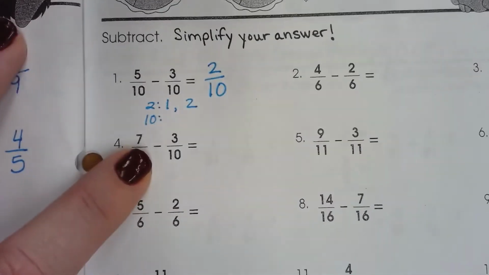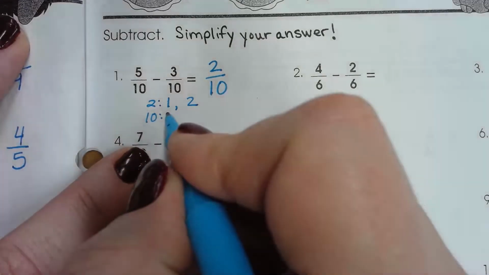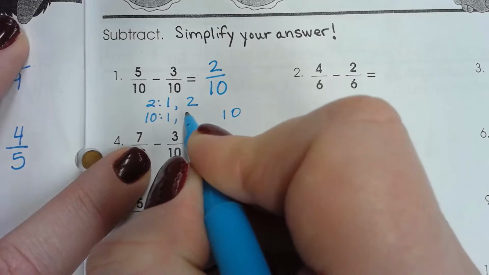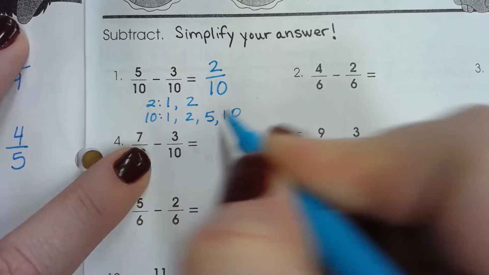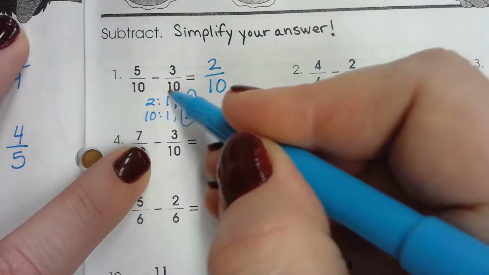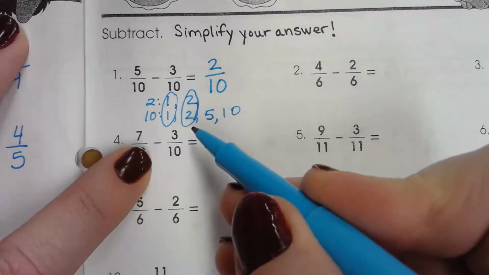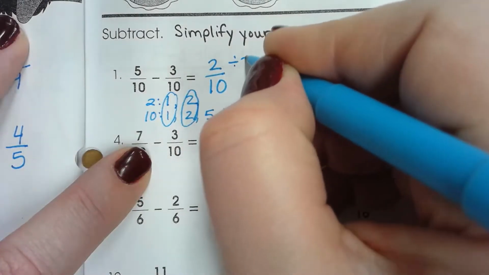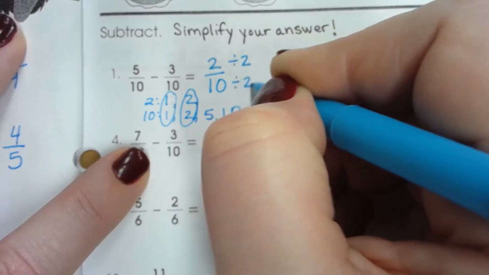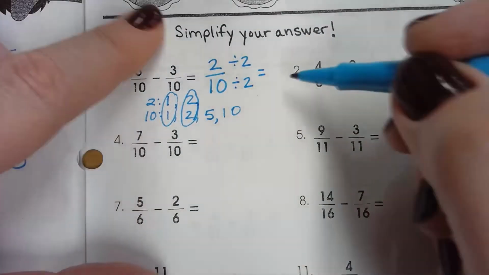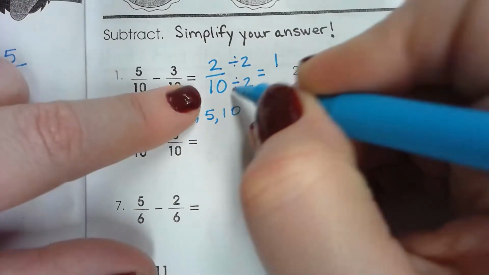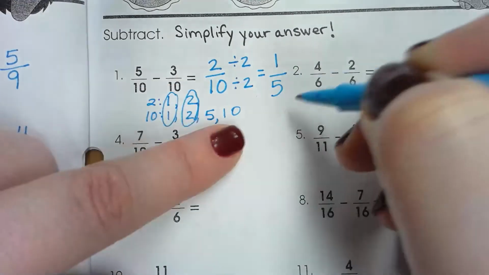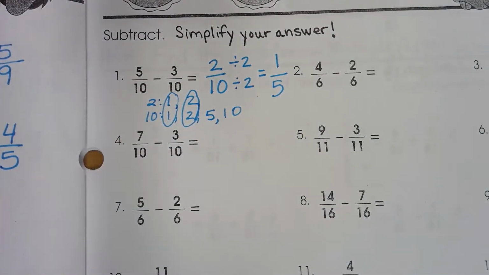sorry, I'm going to just zoom it in a little bit for you. 1 times 10, 2 times 5. So they have a 2 and a 1 in common, which means I can divide by the 2. So 10 divided by 2 and 2 divided by 2. 2 divided by 2 is 1. 10 divided by 2 is 5. So my simplest form is 1/5.